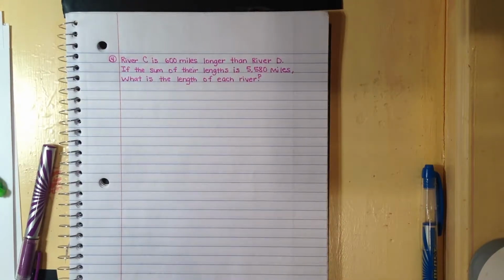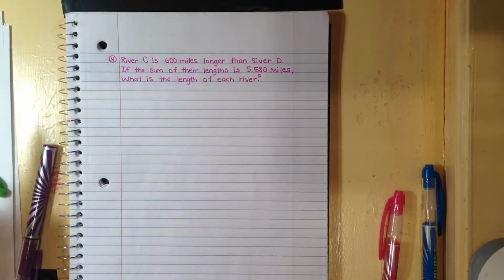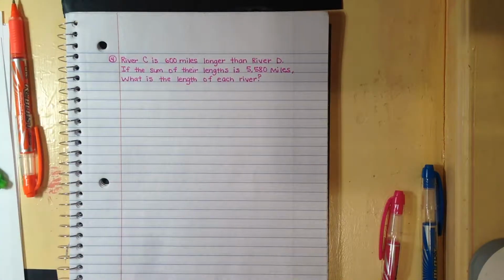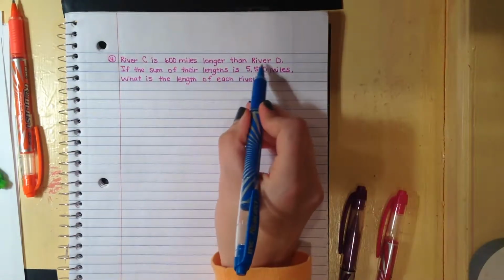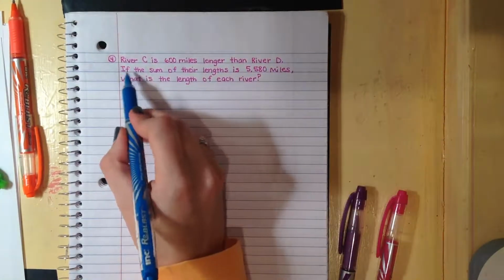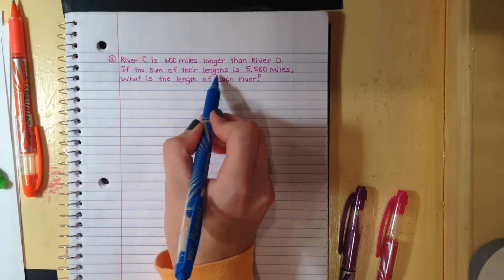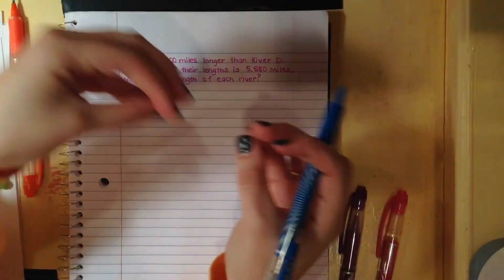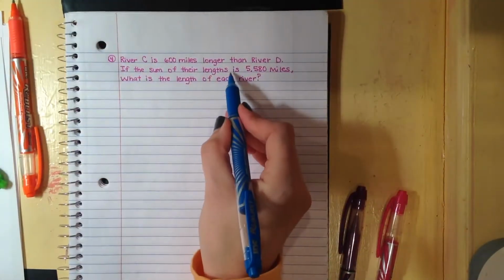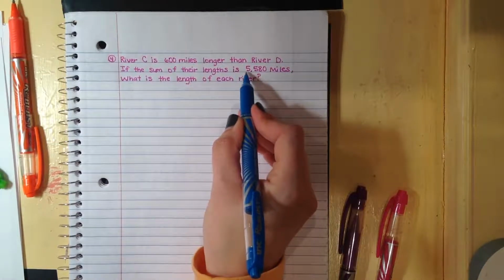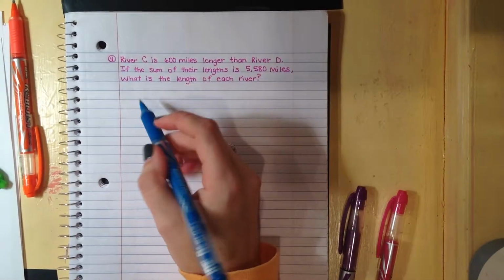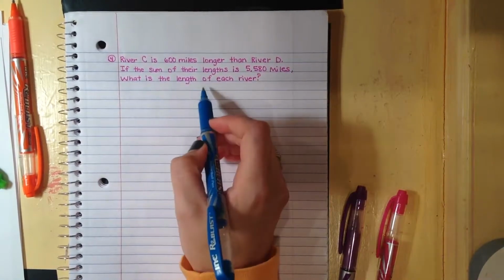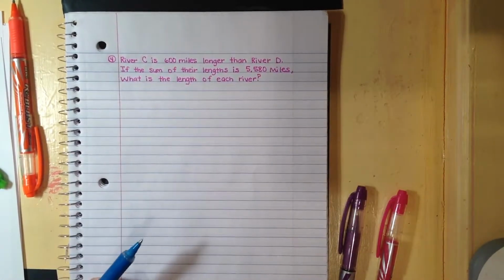Okay, example number 4 is also another word problem. Reading thoroughly, it states, River C is 600 miles longer than River B. If the sum of their lengths, so if you add the two rivers together, the length will equal a total of 5,580 miles. The question is asking, what is the length of each river?